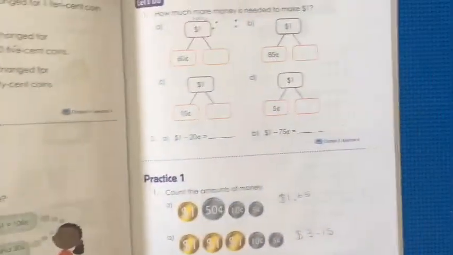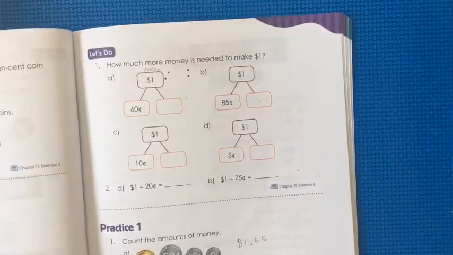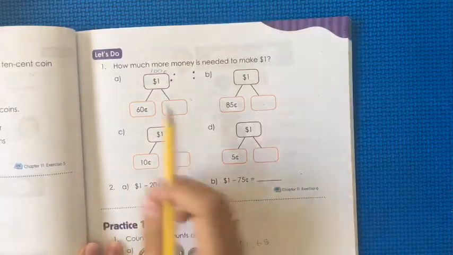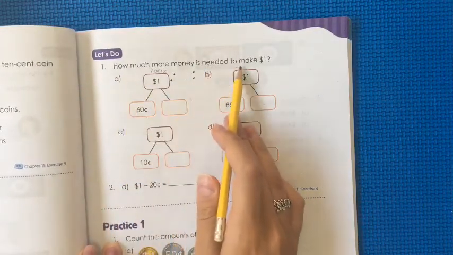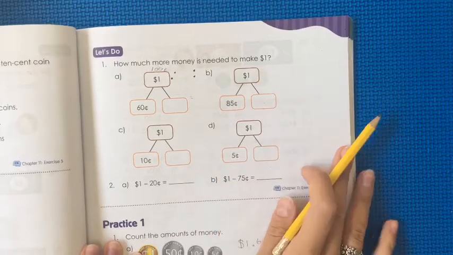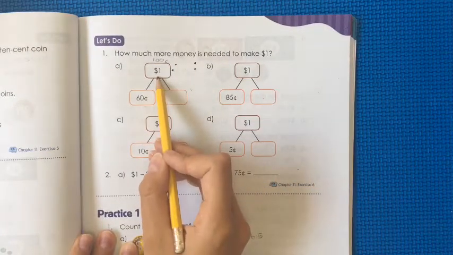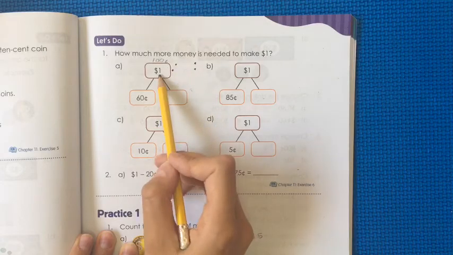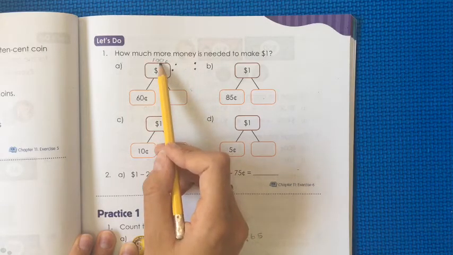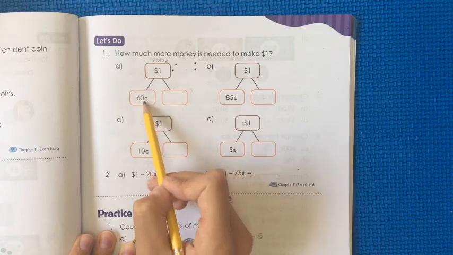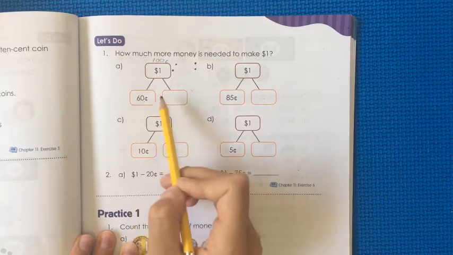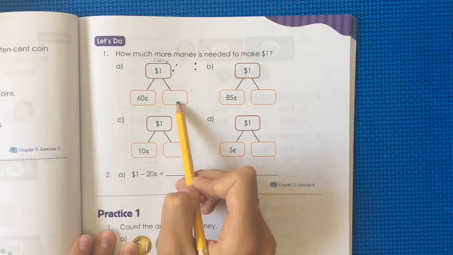Let's do these ones together. How much more money is needed to make $1? So, I have $1 and I've written at the top, $1 is the same as 100 cents. I already have 60. How much more do I need?